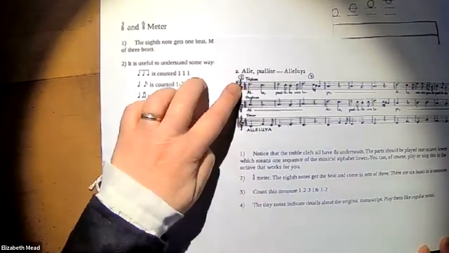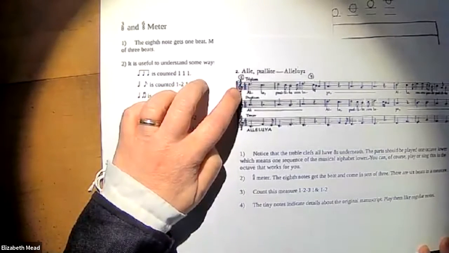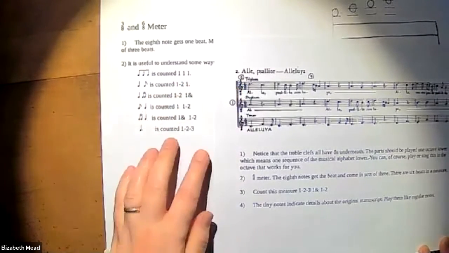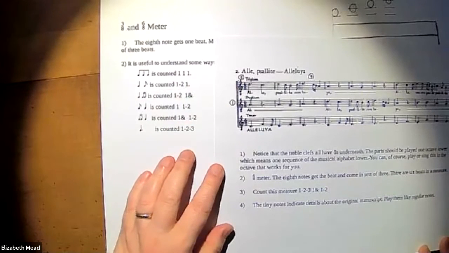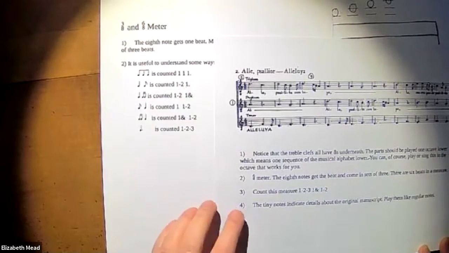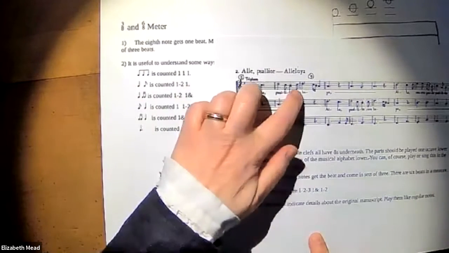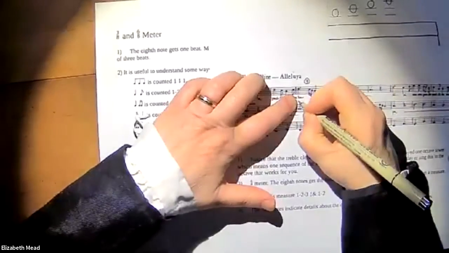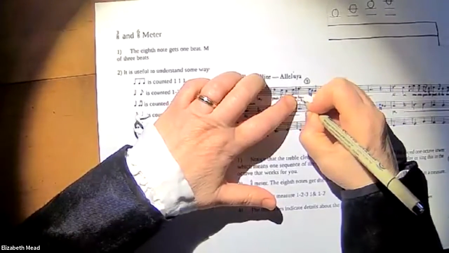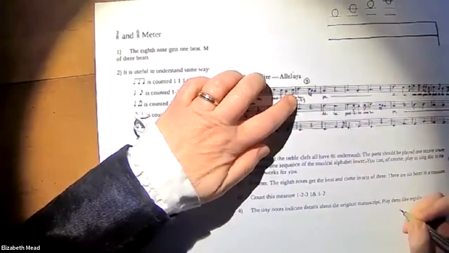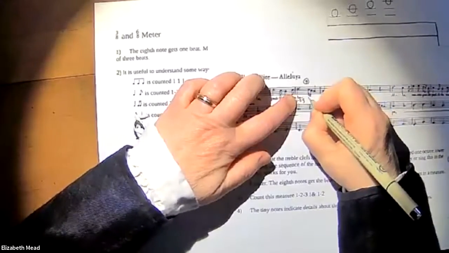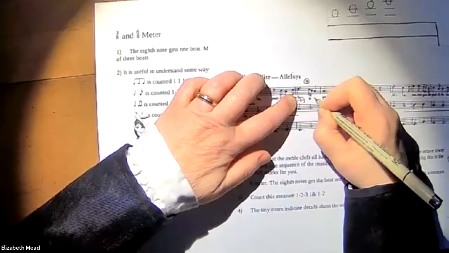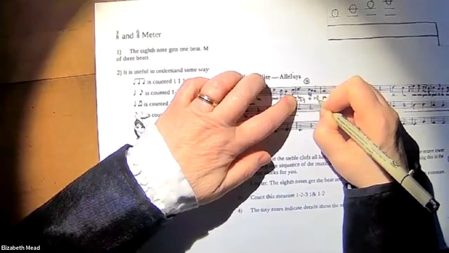6/8 meter, there we are. The eighth note gets the beat in sets of three. So we're going to go 1, 2, 3, 4, 5, 6. Measure 3. Count this measure. Let's write it in. So the dotted quarter was 1, 2, 3, and two sixteenths are 1 and 1, 2.